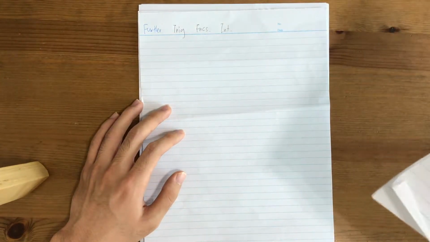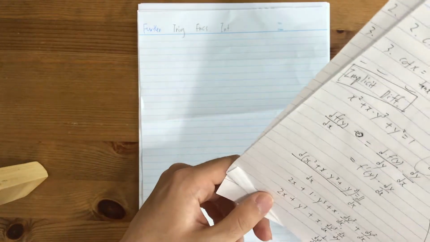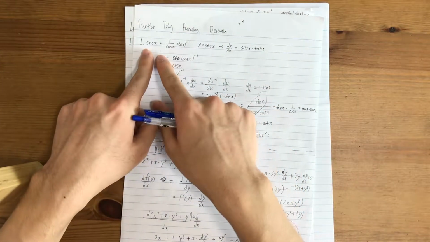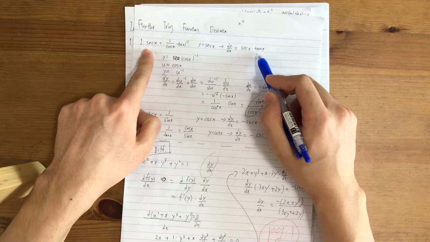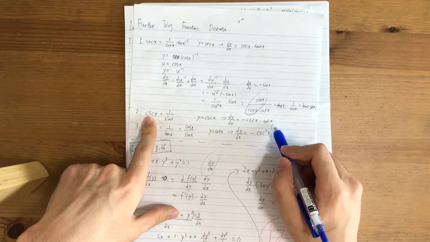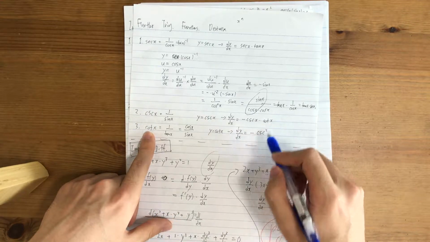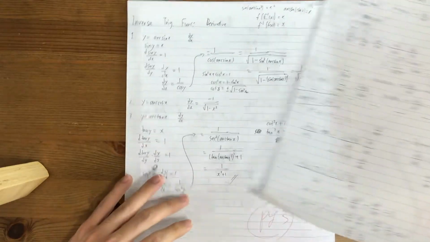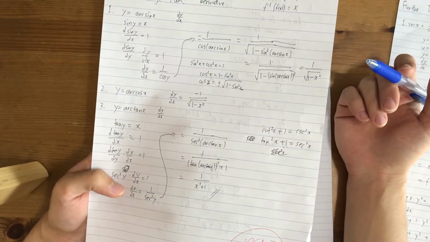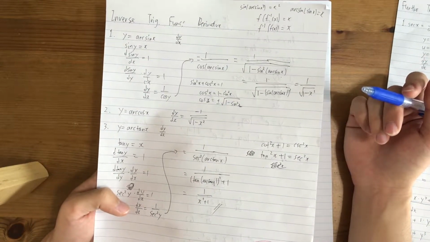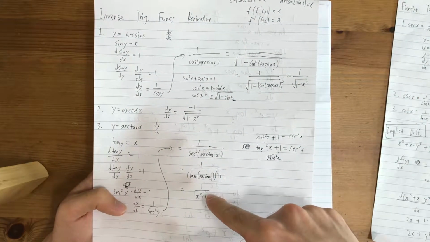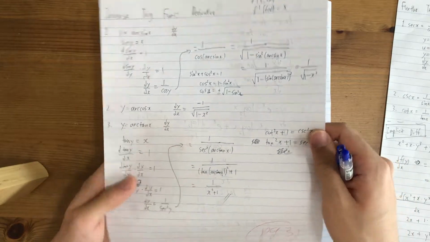Alright, so we have seen several more functions in differentiation for HL. Remember that if we differentiate secant, we have secant times tangent. If we differentiate cosecant, we have negative cosecant times cotangent. And if we differentiate cotangent, we have negative cosecant squared. We have also seen the three inverse trigonometric functions. If we differentiate arcsine, we have 1 over root 1 minus x squared, and similar for arccosine. And for arctangent, we have 1 over x squared plus 1 as the derivative.